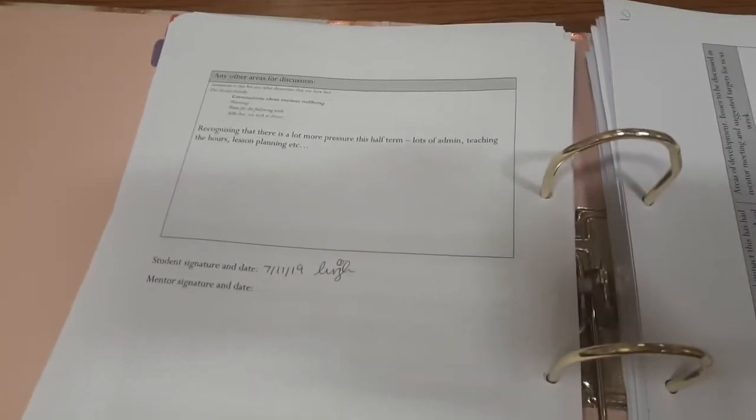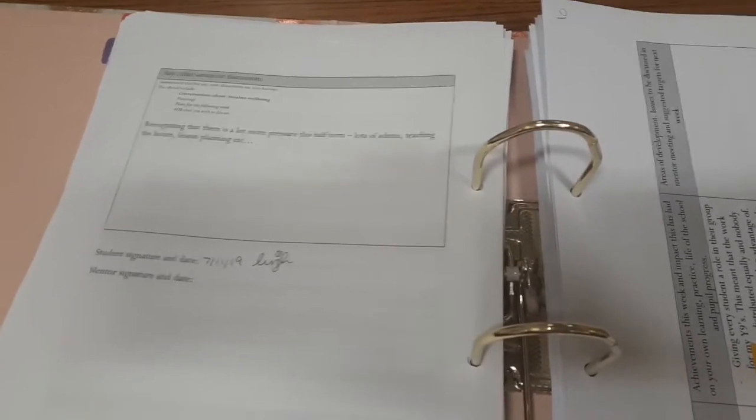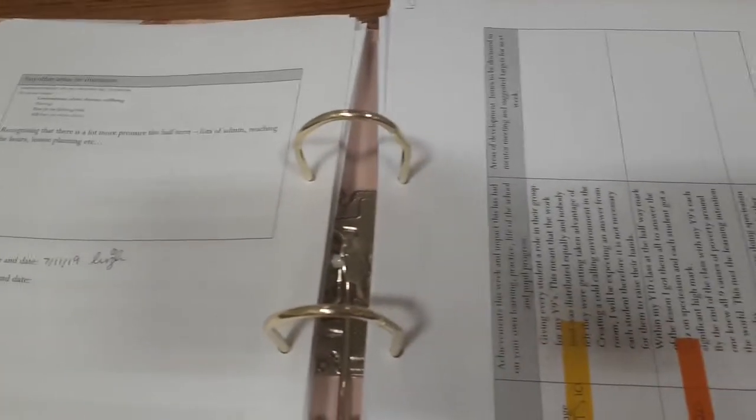Obviously this may change in the years as SCITT adapts and edits certain things that maybe aren't what they need anymore, but for now that is what the process looks like.